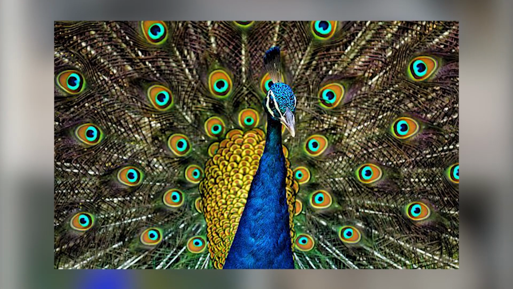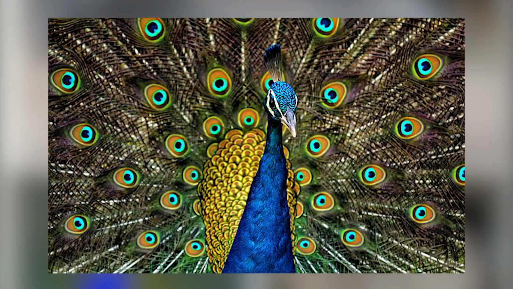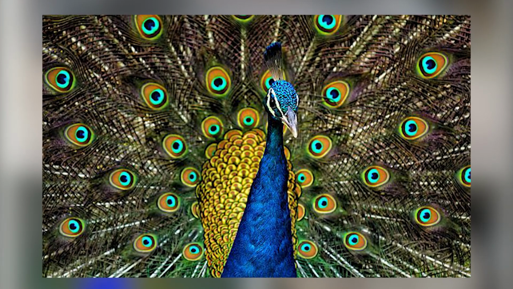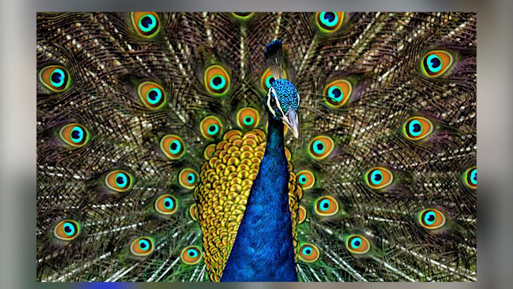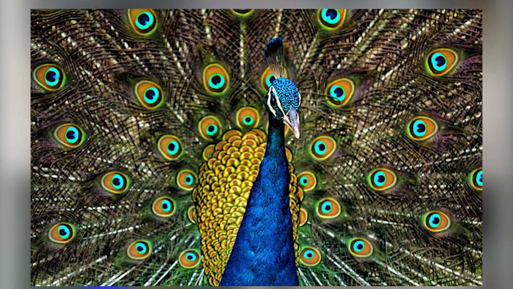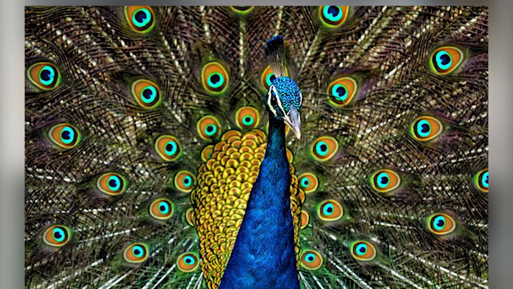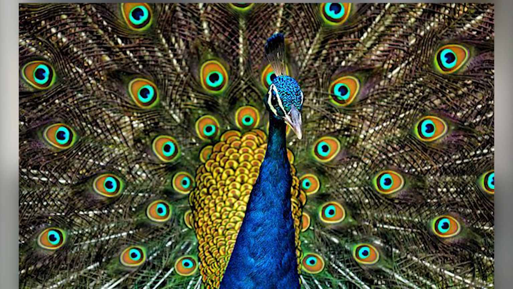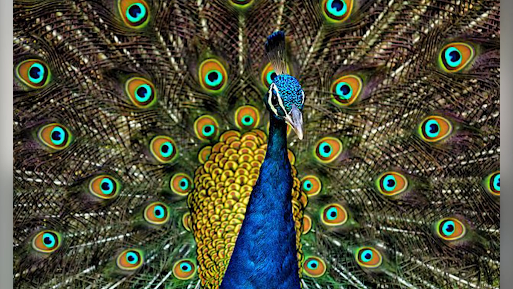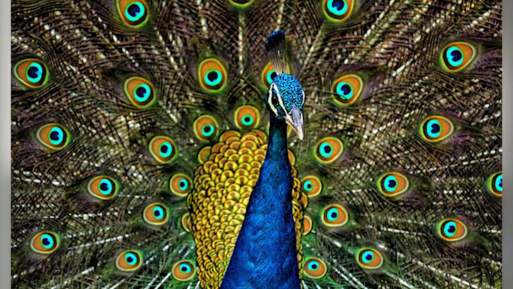Same way. Now let's come to another picture, that is the picture of peacock. You all know peacock. Peacock is our national bird, and its wings are very beautiful. That's why it has been taken as our national bird. What is the beauty in the wings?